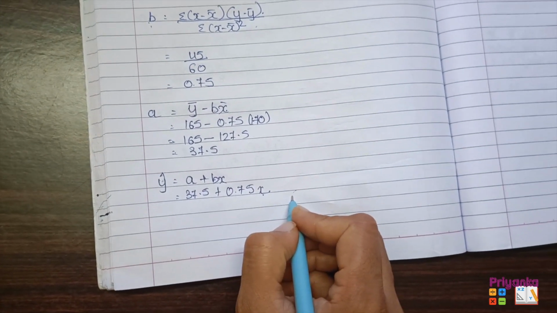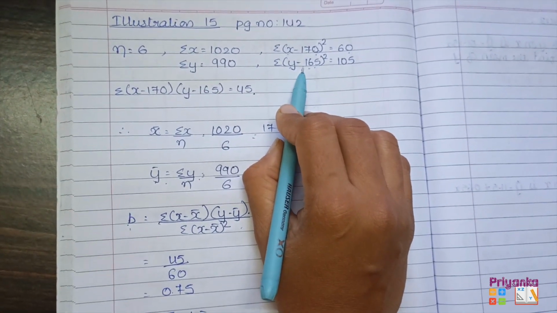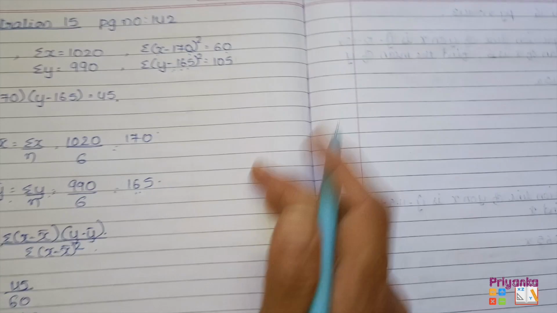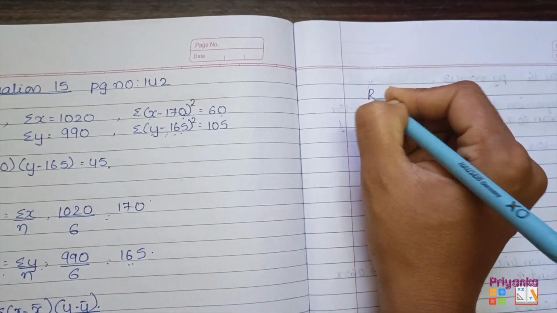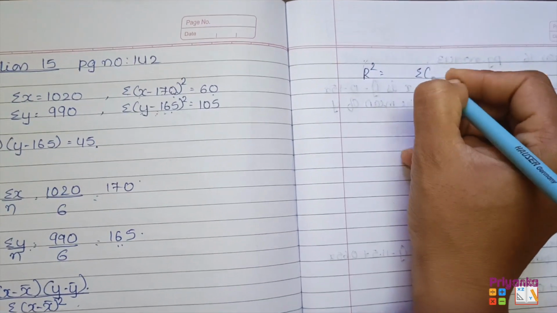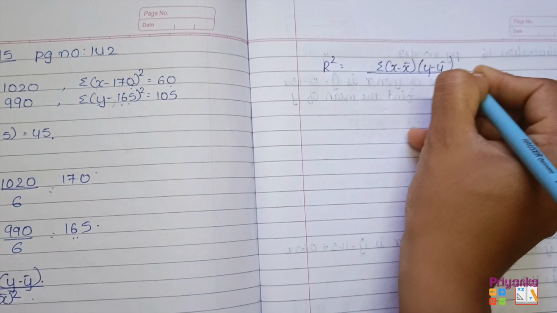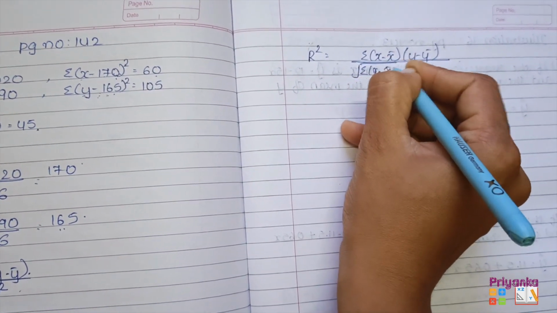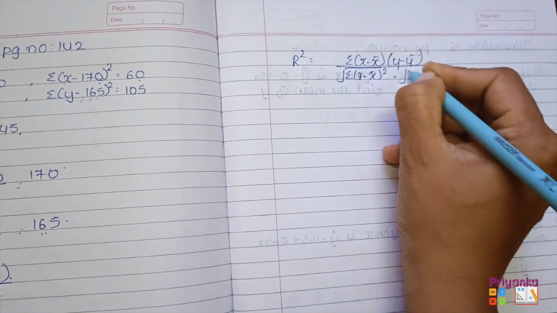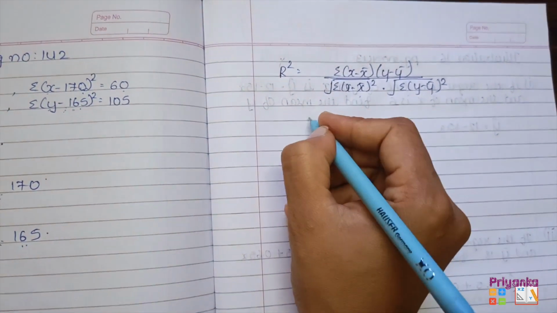Now to find out the reliability out of this information, here we'll find out the coefficient of determination, and the formula out of this information is r square equals sigma (x minus x bar)(y minus y bar) upon root of sigma (x minus x bar) whole square multiplied by sigma (y minus y bar) whole square.